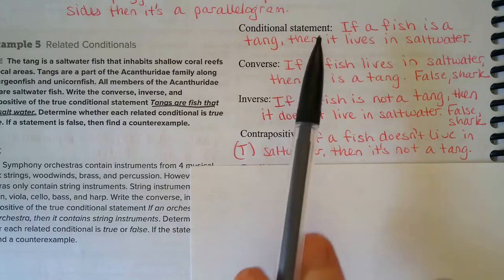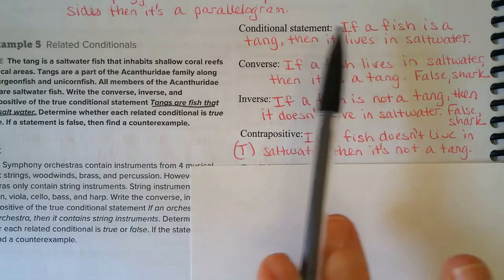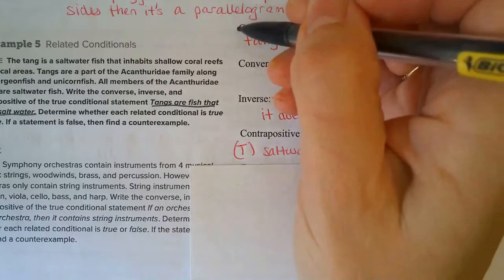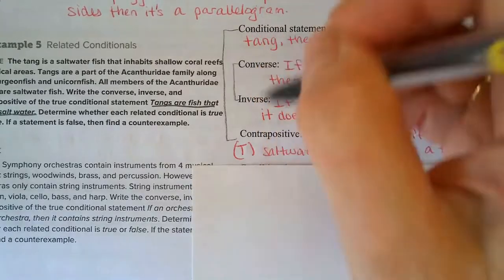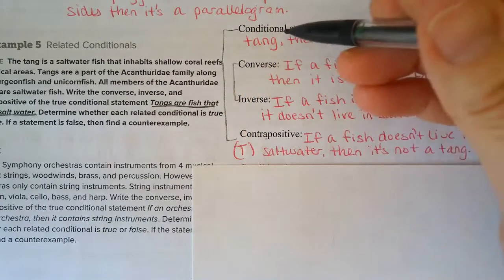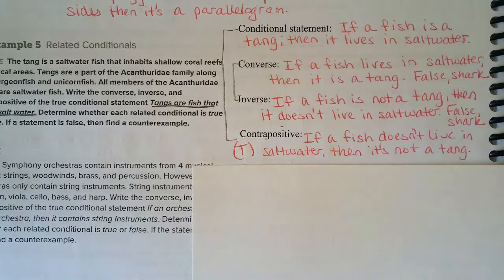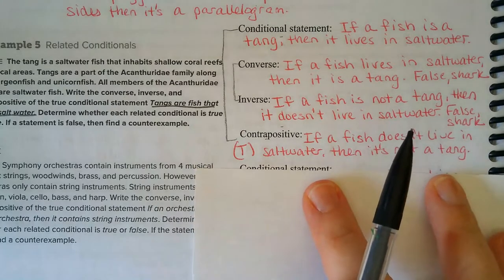Sometimes people get confused on the wording of the contrapositive. So if you ever get confused, just go back to the conditional and check its truth value, because these two have to match and these two have to match. So if the conditional was false, the contrapositive is false. If the conditional was true, the contrapositive is true. Okay? All right, pause the video and try the check question.